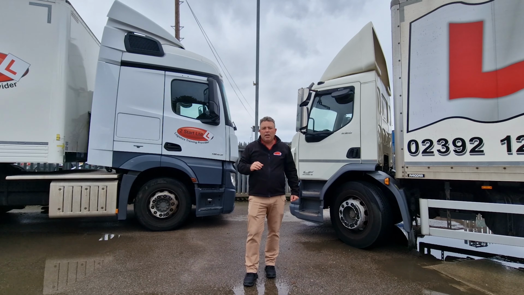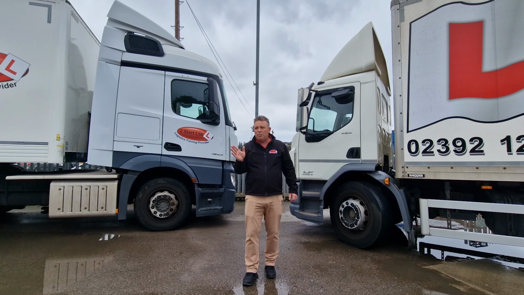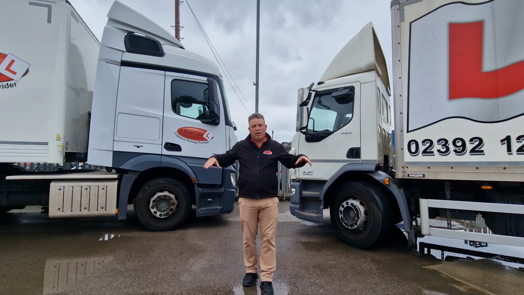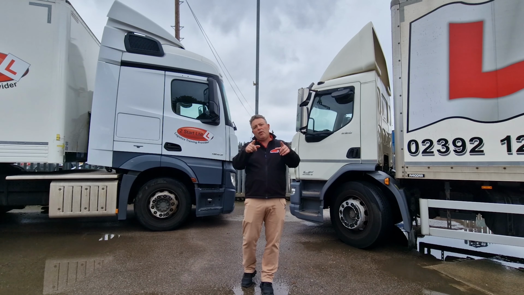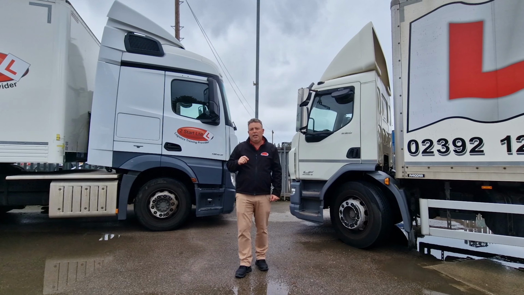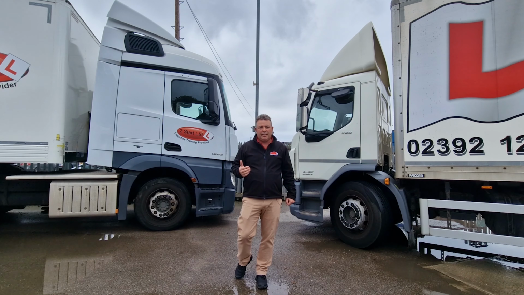We have the 3A, which is the reversing exercise. This is a reverse in a simulated S shape into a garaged area and stop before a barrier into a hatch box. Look out for one of our other videos for that, where we go through the total reversing exercise. The other part is called the 3B, and this is the actual on the road drive with the DVSA examiner.